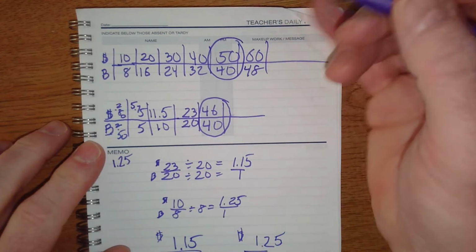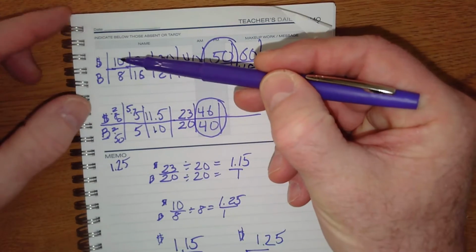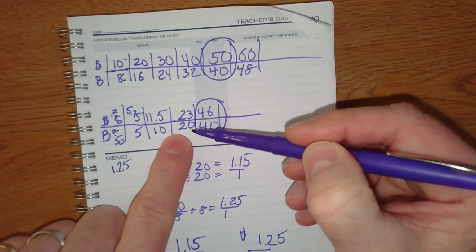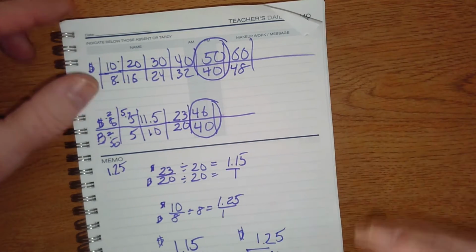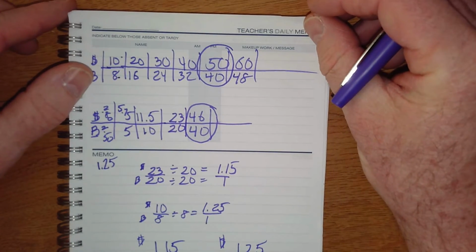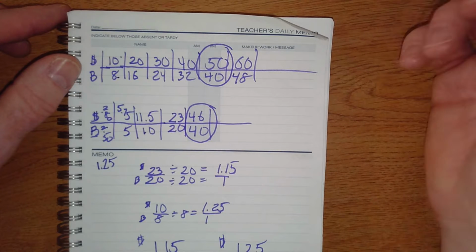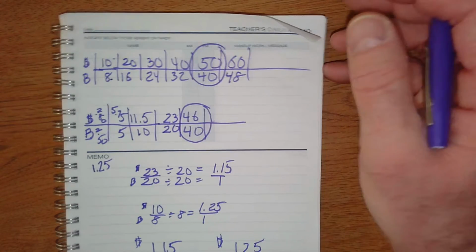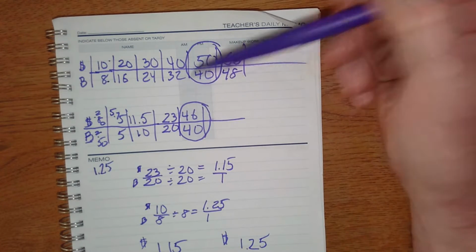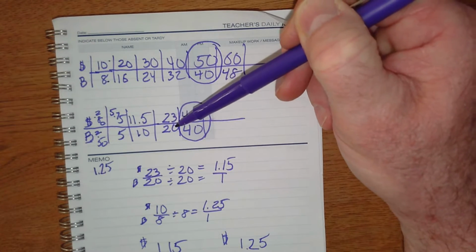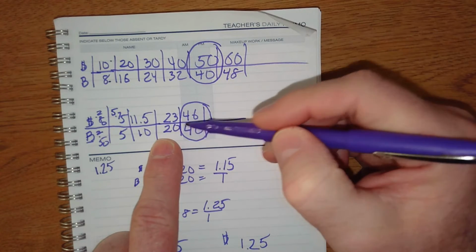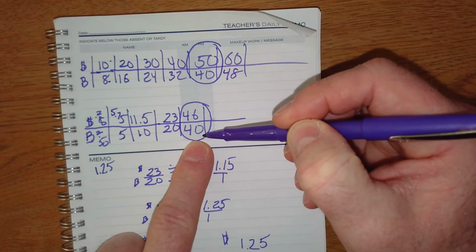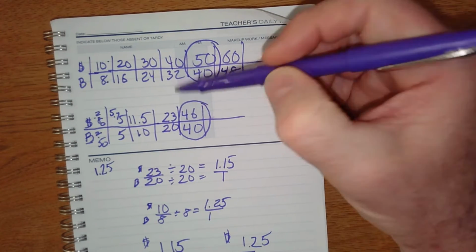So I wrote down the cost. It was 8 bars, $10, and then 20 bars for $23. When you use a ratio table like this, you have to keep purchasing until you have purchased the same amount of bars in both plans. So on this one, we had $23 and 20 bars, so I bought another set. So we skip counted, added 20, and now I've got 40 bars, which cost $46.